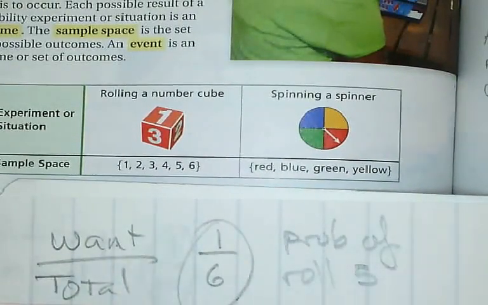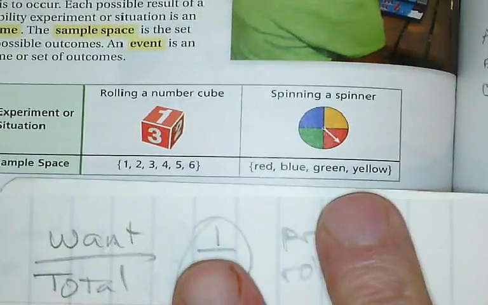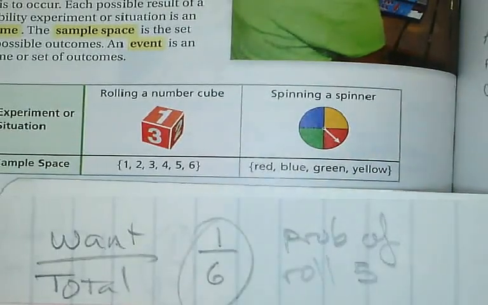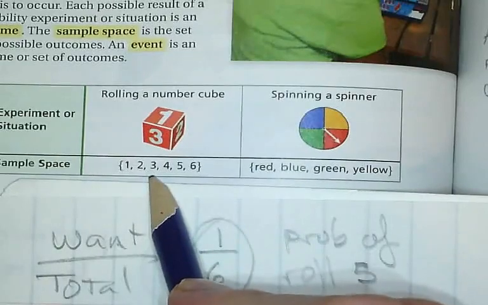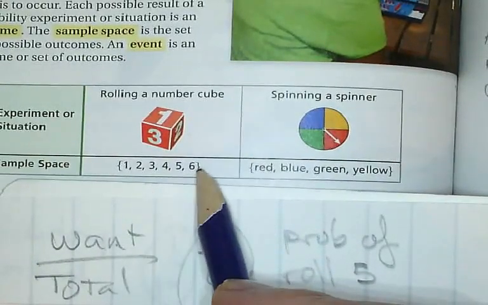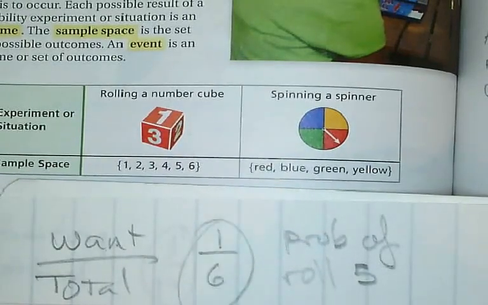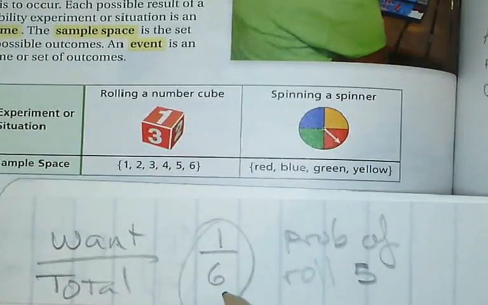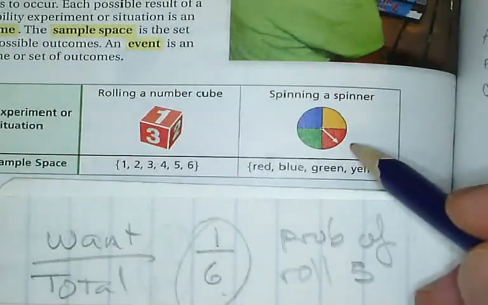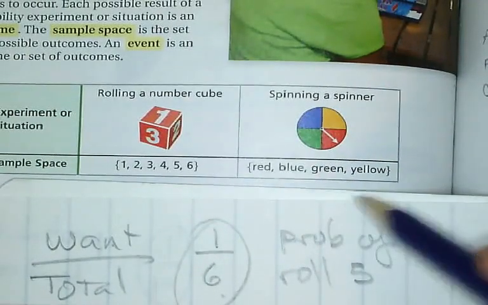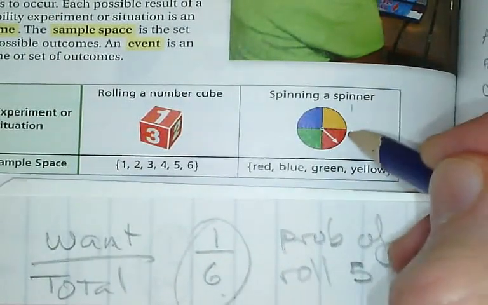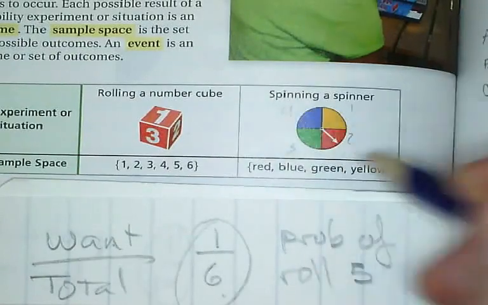What's the probability of rolling a 3? It would be the same, because there's only one 3, so that would be 1 chance out of 6. That's all there is to it. Look at this. This is a spinner. We've got red, blue, green, yellow. So we have 4 different sides.